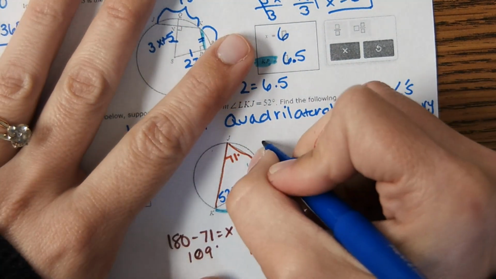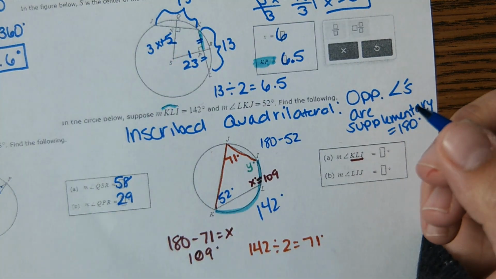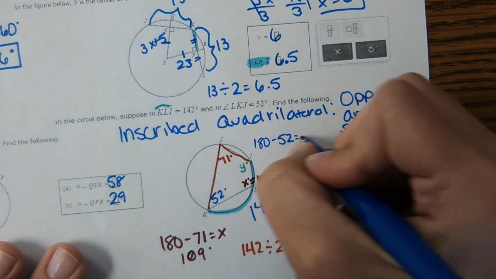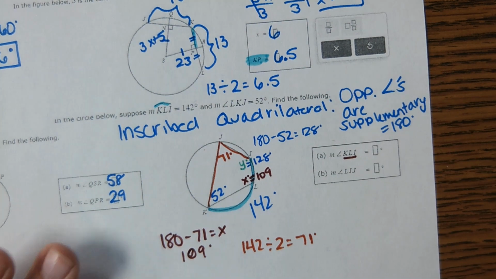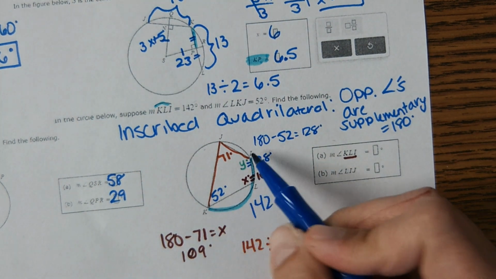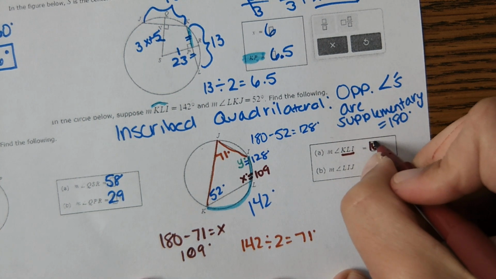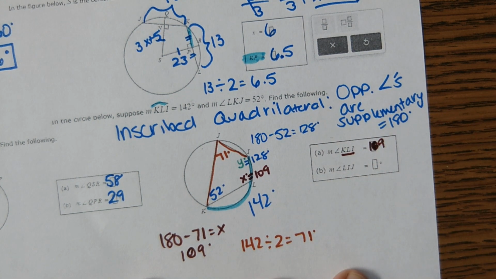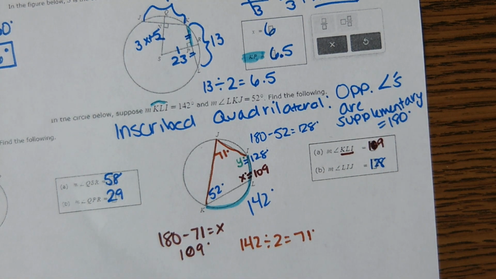So we can do 180 minus 52, and that comes out to 128. So this is 128 degrees. So KLI is 109, and LIJ is 128 degrees.